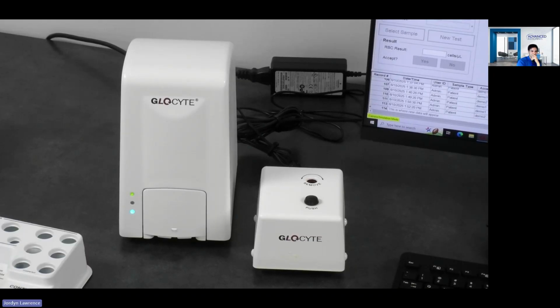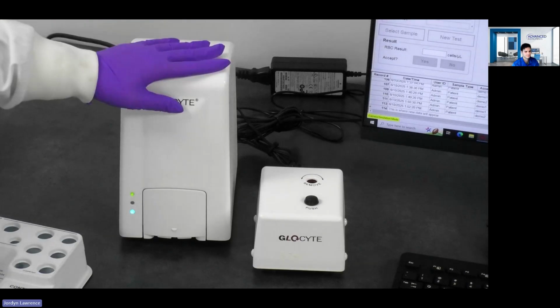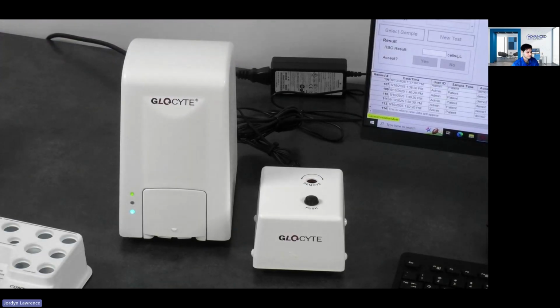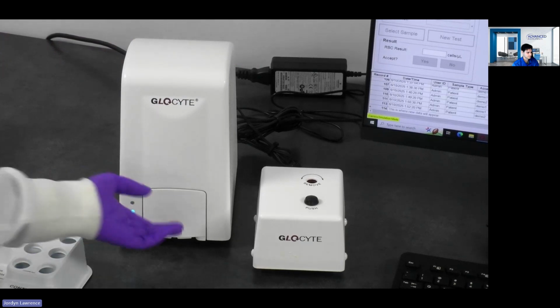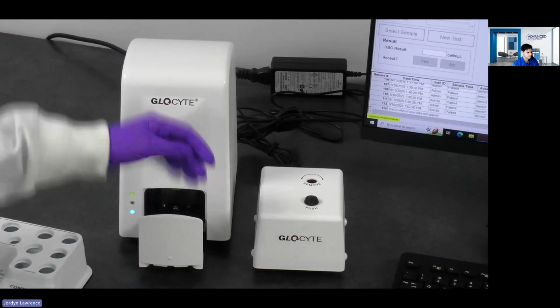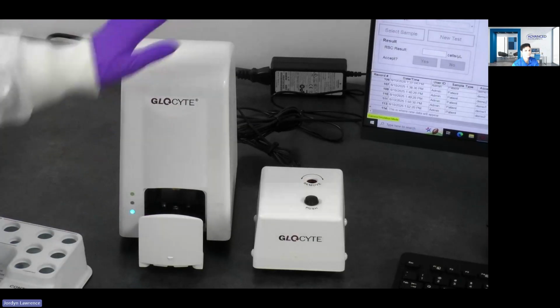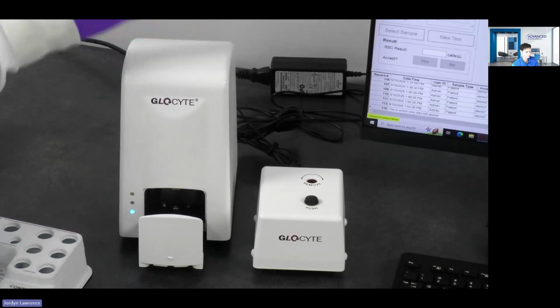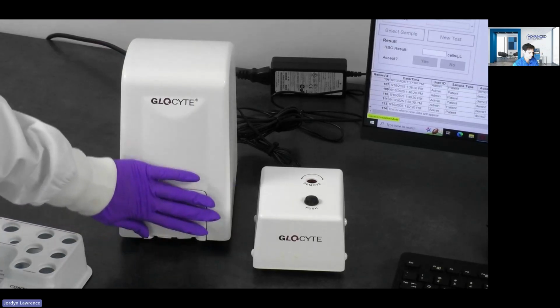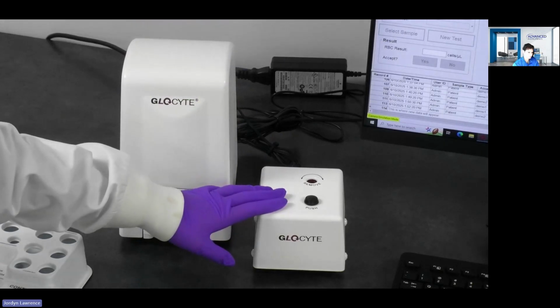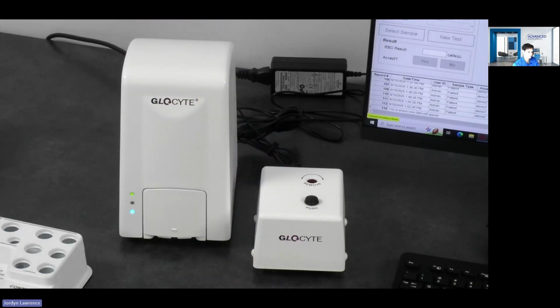So as you can see, we're jumping right into the live demo now. You can see the GloCyte is really small. This is the size of a Keurig coffee maker, basically. And it's really robust, and it's actually a simple design as well. If you open this up, which I know you're not going to be able to see, inside here is just a microscope and a light source. That is all that is there with the GloCyte. It was designed to be really robust and simple. And right here next to it is the vacuum station. I'll go over that in a second.